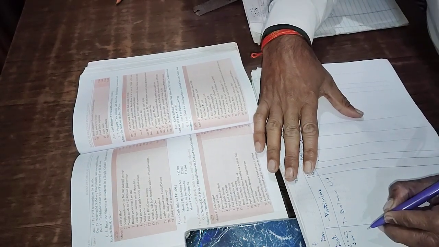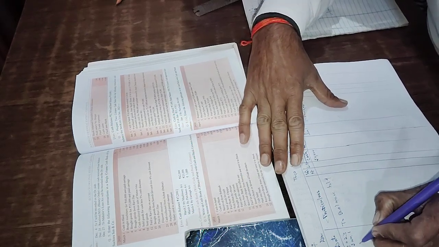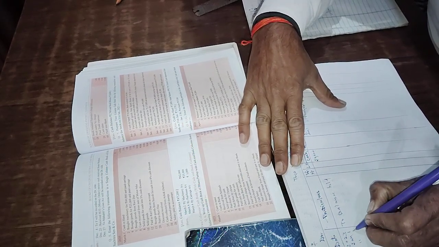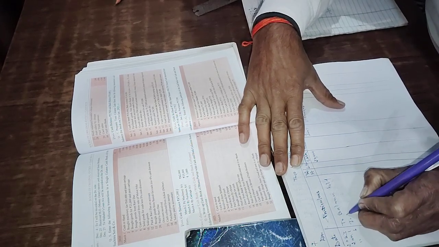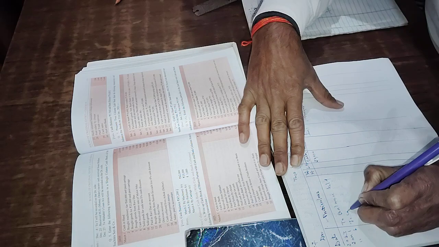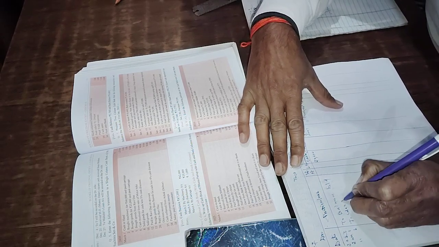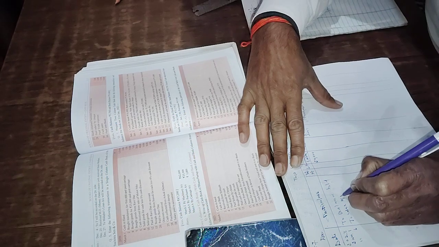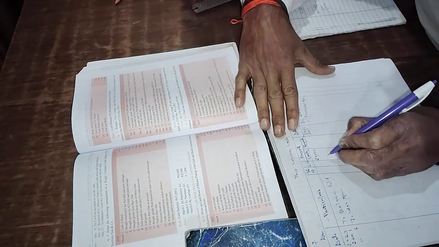So on the debit side of the bank account we will write January 6 to sales account, amount 80,000 in the bank column.